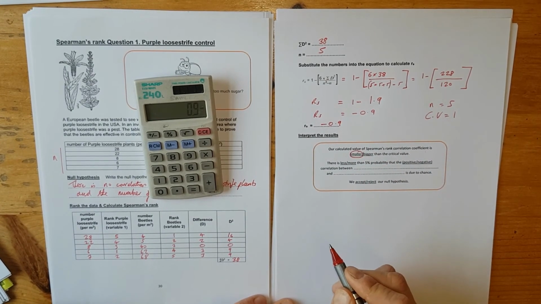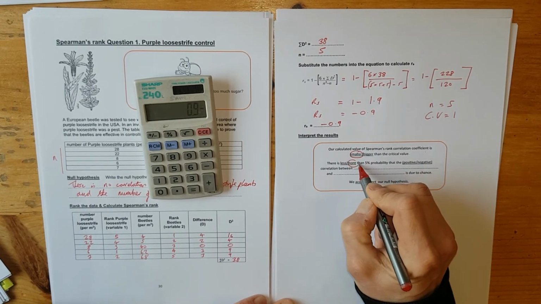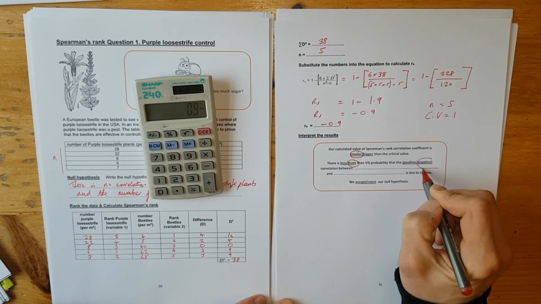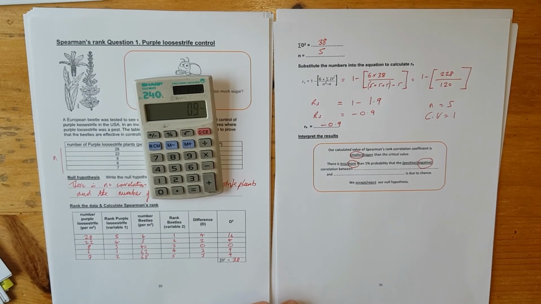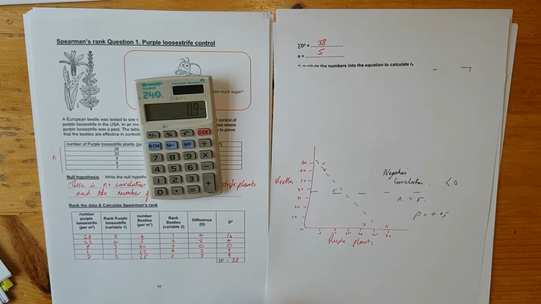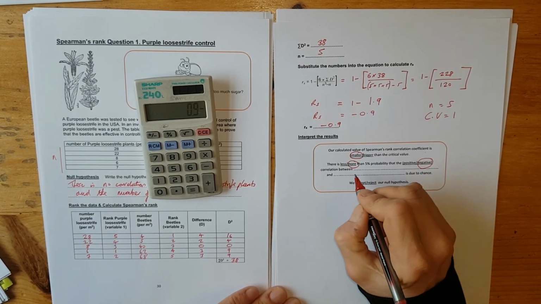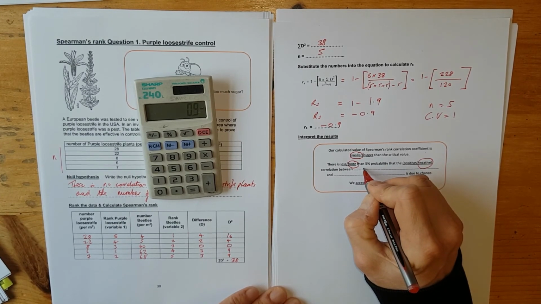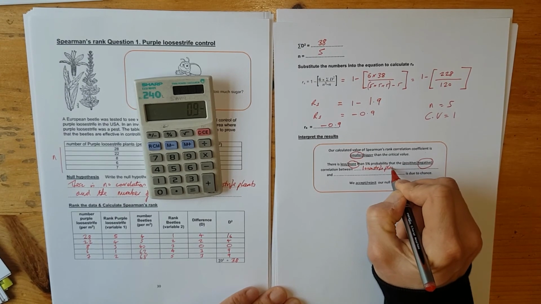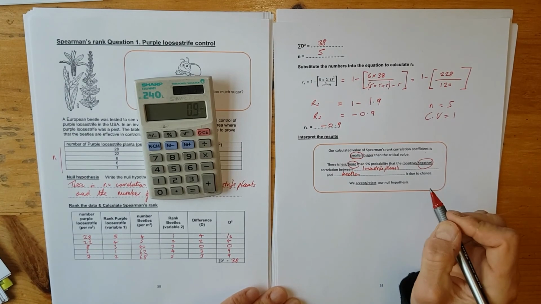And then we need to go, in that case, there's more than 5% probability that the negative correlation, remember we've got a negative correlation here between loosestrife plants and beetles, is due to chance.